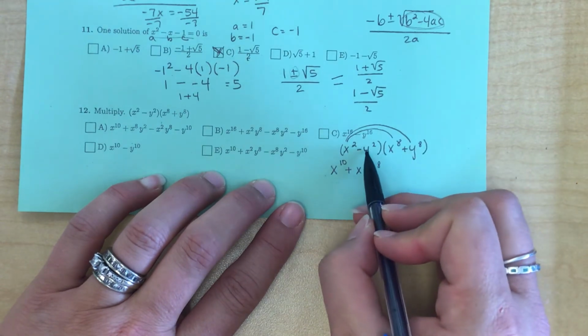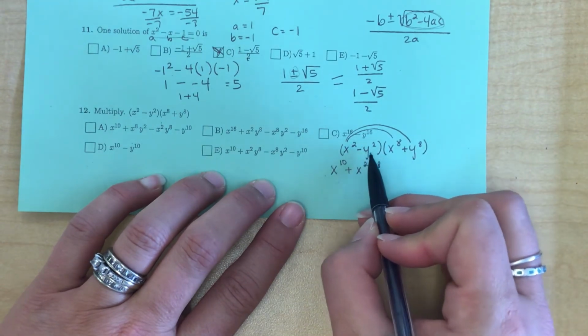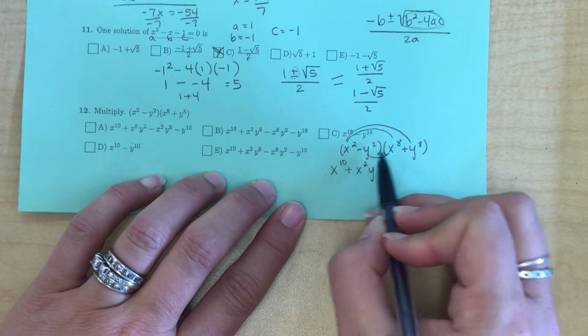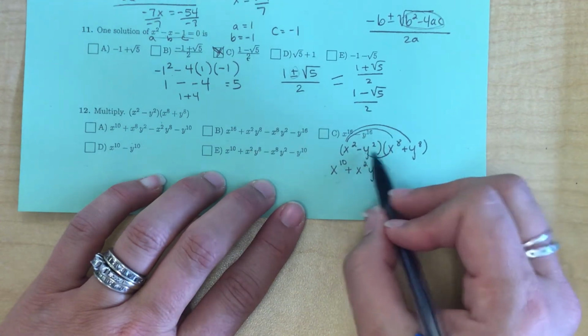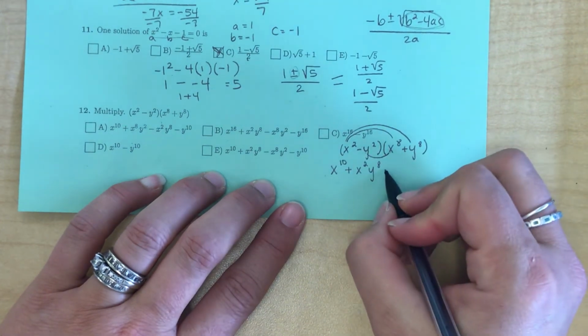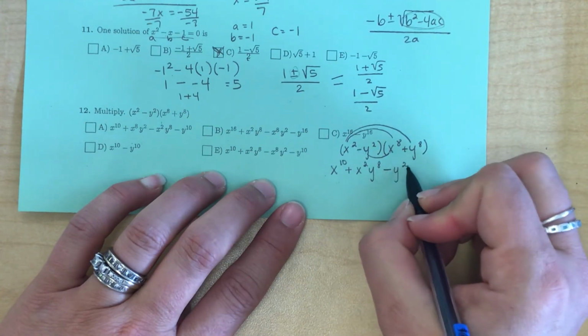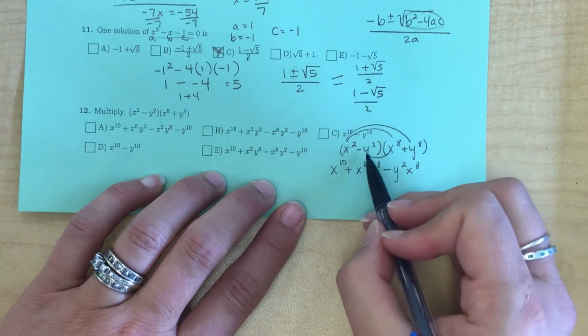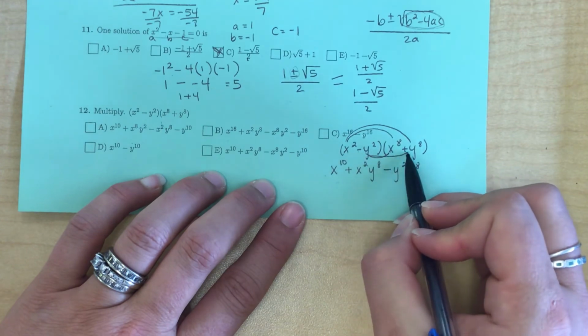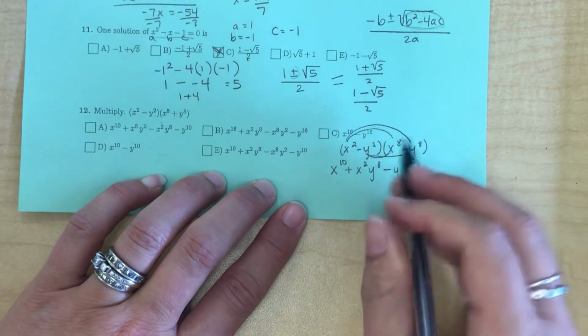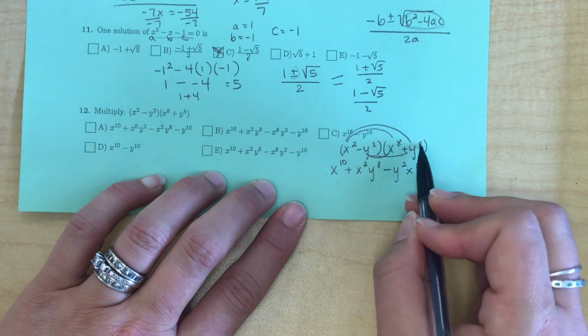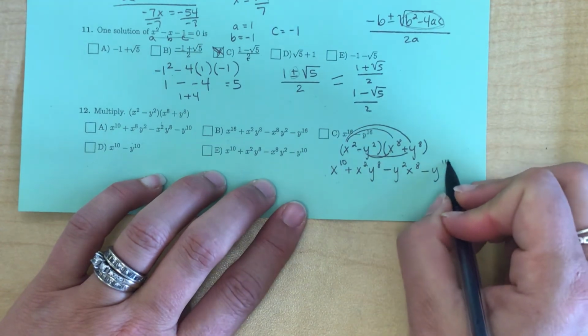Then the next one, I start here with my negative y squared. So negative y squared times x to the 8th. Again, different letters, so I can't combine them. So this is a minus because it's minus here. y squared x to the 8th. And then finally, negative y times a positive y is negative. And then we have y squared and y to the 8th, so you add those.